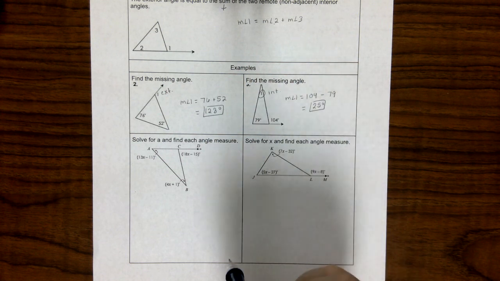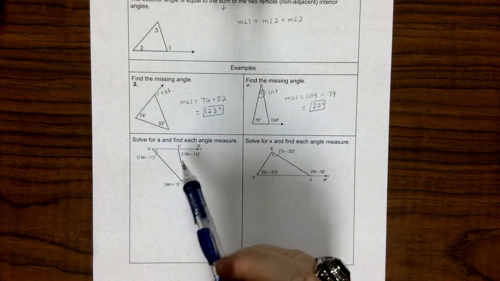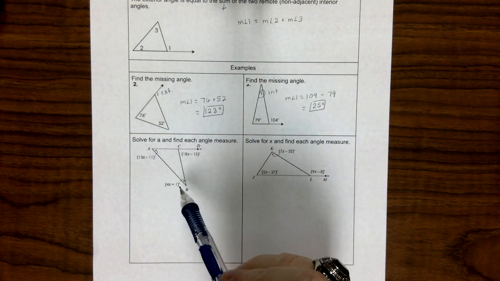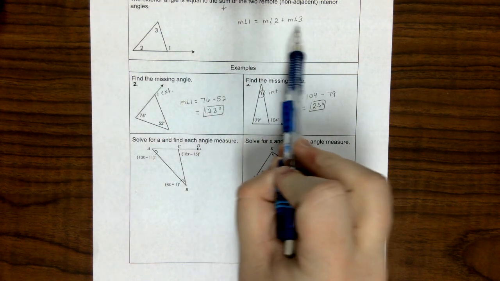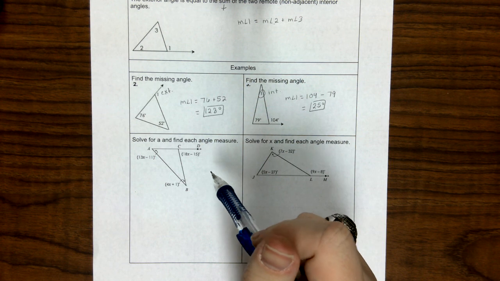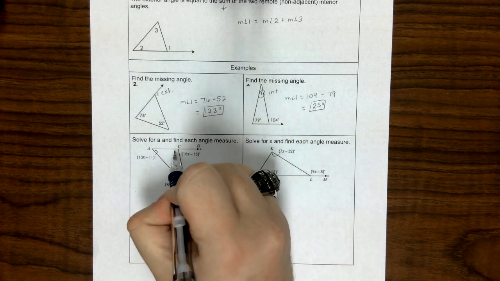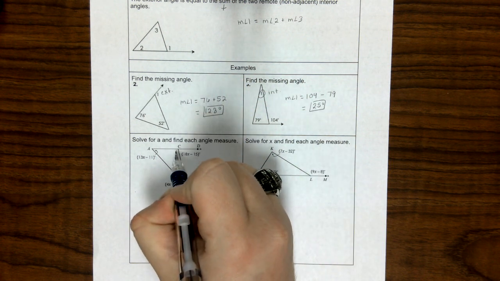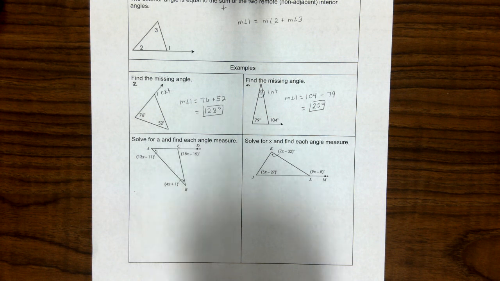Right? The next level of this is, again, you have expressions. And so you'll set this up and solve for x. And we're going to find each angle measure. And I mean every angle measure, including this one right here that's blank. We will find that one. But I'll show you how to do that.